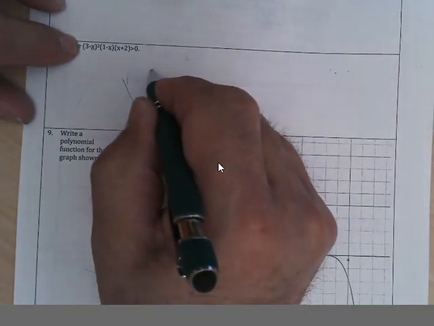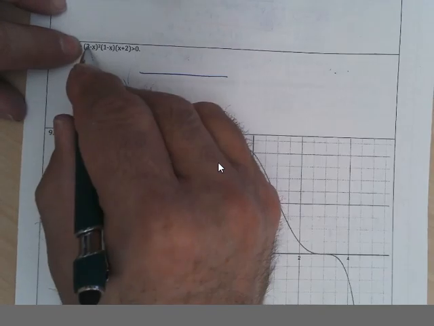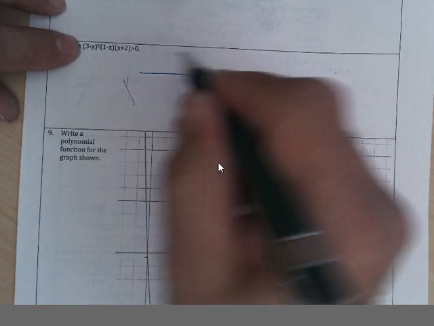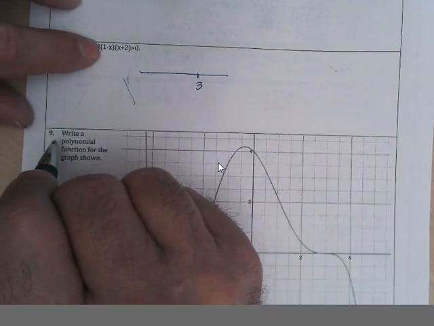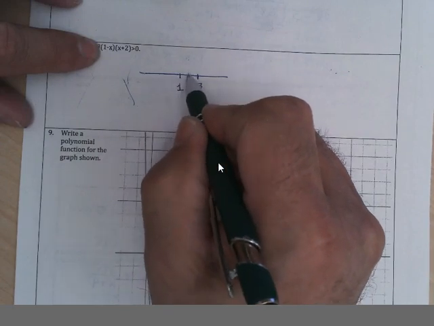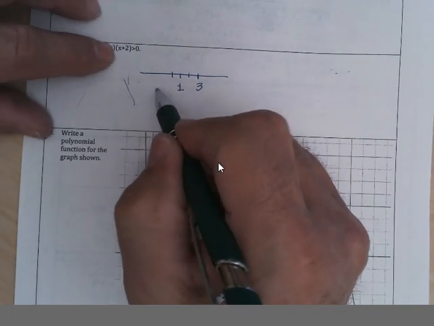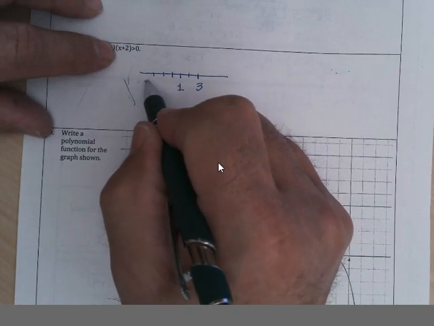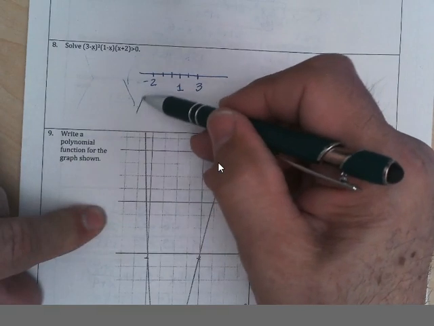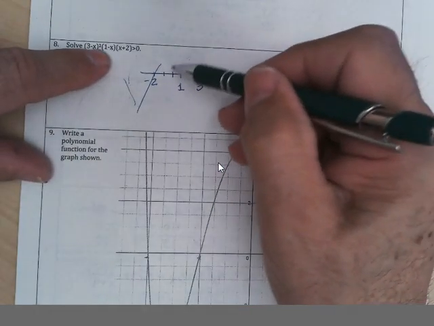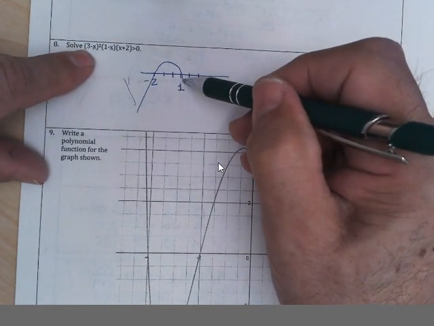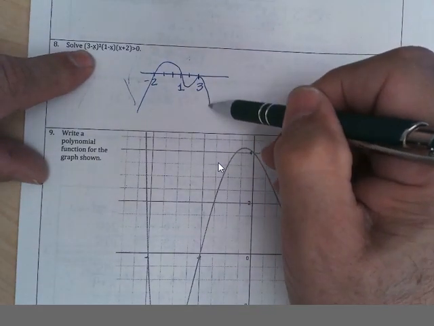It crosses at, see, 3 minus x. x would have to be 3, so it crosses at 3. It actually bounces at 3. It crosses at 1 would make that 0. And there's 0. And it crosses at negative 2. So if it's starting down and crosses at negative 2 and then comes back down through 1 once, and then goes and bounces at 3, it must do something like that.